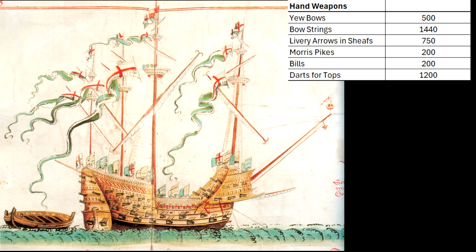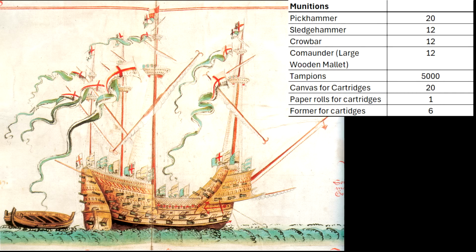You've got 500 yew bows, so obviously quite a lot of spares there. You've got just under 1,500 bow strings, so approximately an issue ratio of 3 strings to the bow. You then have 750 sheaves of arrows, each sheaf being 24 arrows, so you're about 30 arrows per bow, although slightly higher than that per archer, because of course many of those bows are spares. You then have 200 short pikes, 200 bills, and 1,200 darts to lob if you happen to be up in the fighting tops. Then you've got the general equipment, so you've got a variety of hammers and crowbars for moving things around and hitting things.